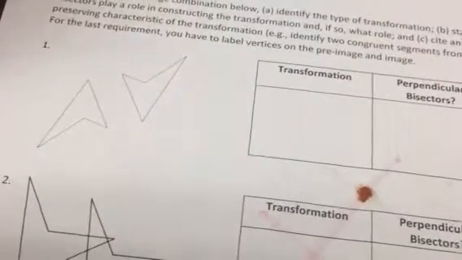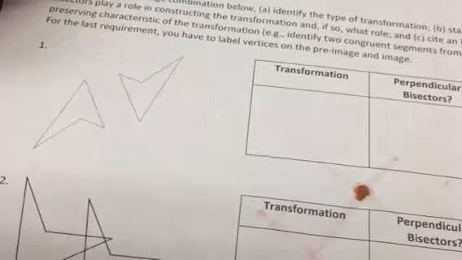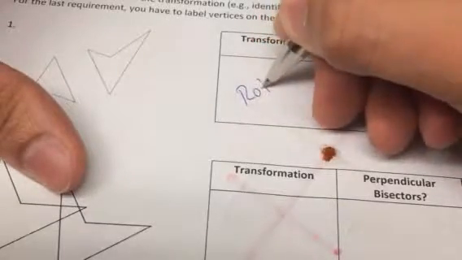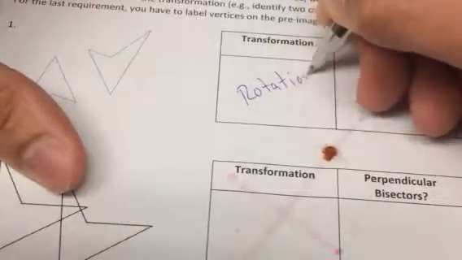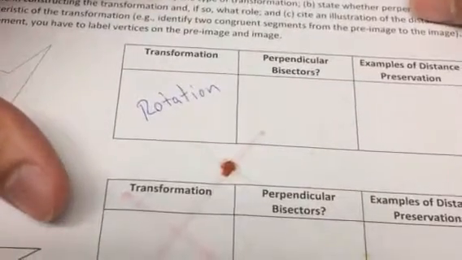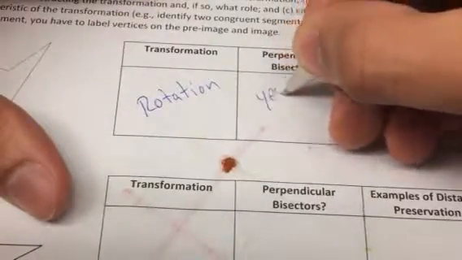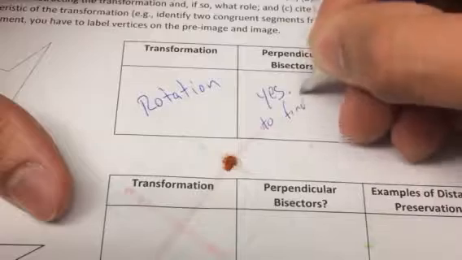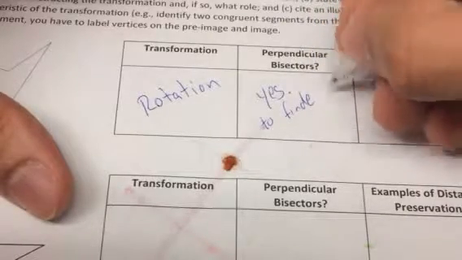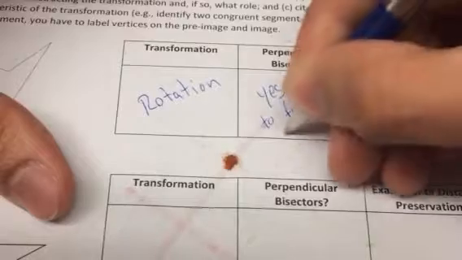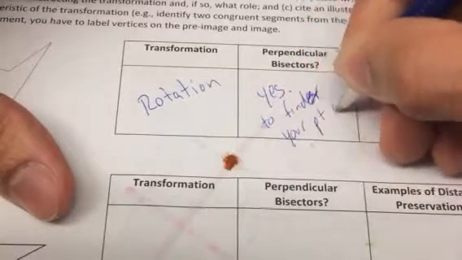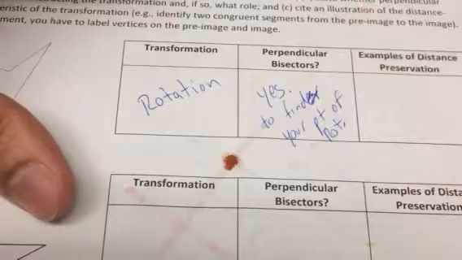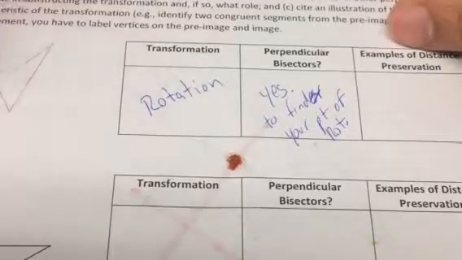Now I'm going to do number 1 with you, but now they want to know what you got. What type of transformation is this? This is a rotation. It was just rotated. So I'm going to write rotation. Are perpendicular bisectors used? Yes, they are used. How? To find your center of rotation, to find your point of rotation. And for examples of distance preservation, they just want to know which ones are preserved.